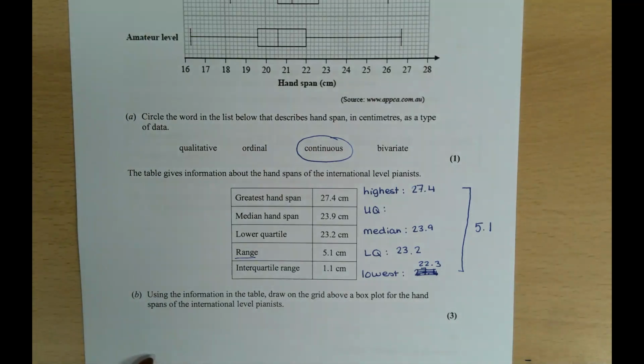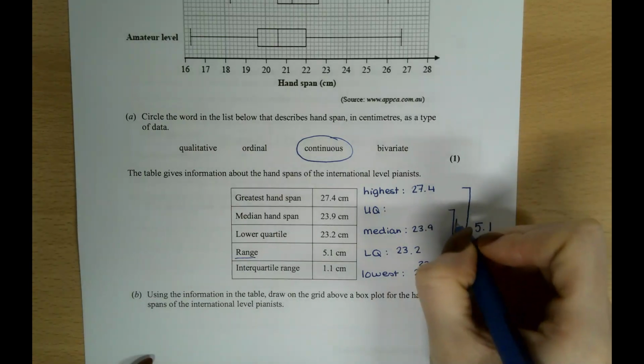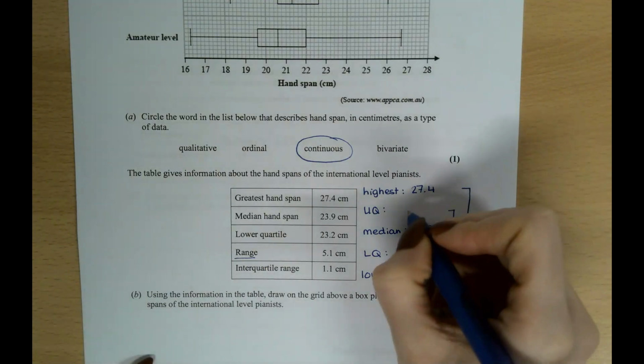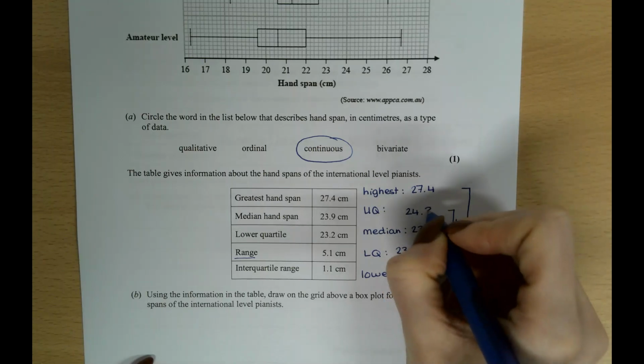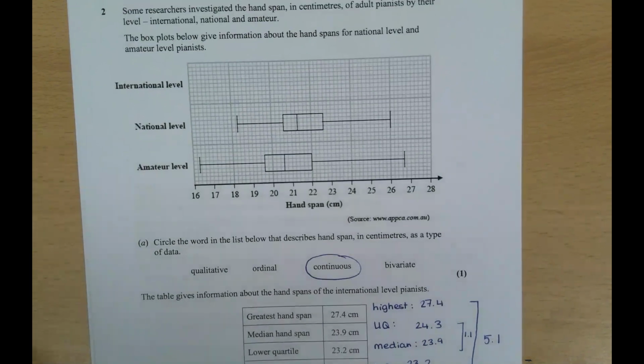And then my upper quartile, we're told the interquartile range is 1.1, which means that my upper quartile is going to be at 24.3. Okay, lovely. We're then going to plot this onto our box plot.